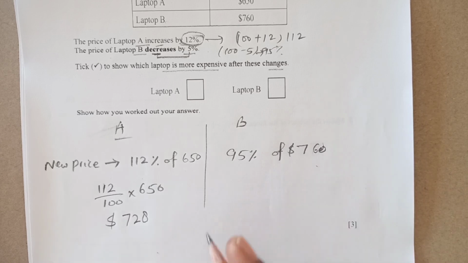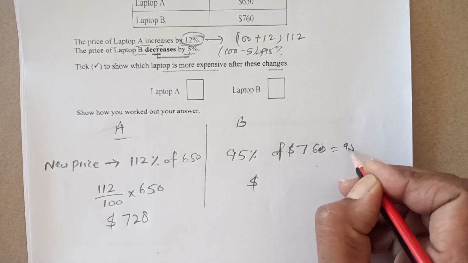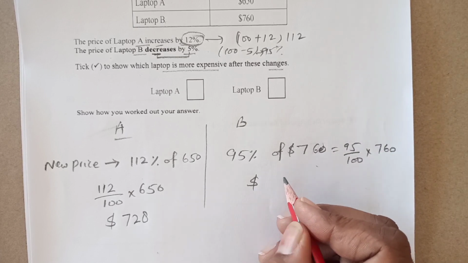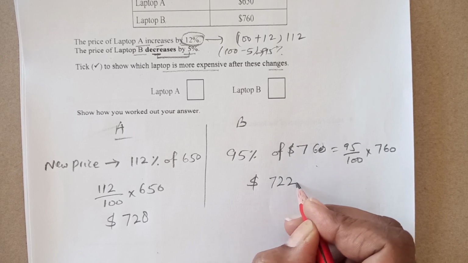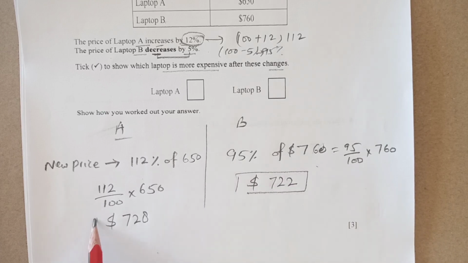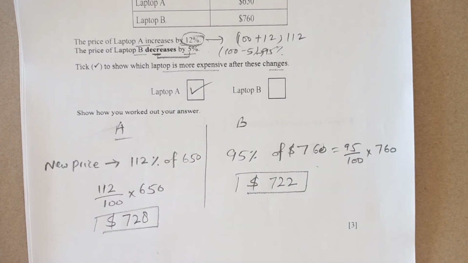Once you calculate this, similarly 95 over 100 times 760, that is 722, right? So as you can see, our new price for B is 722, this is 728. So which one is more expensive? It's laptop A, more expensive.